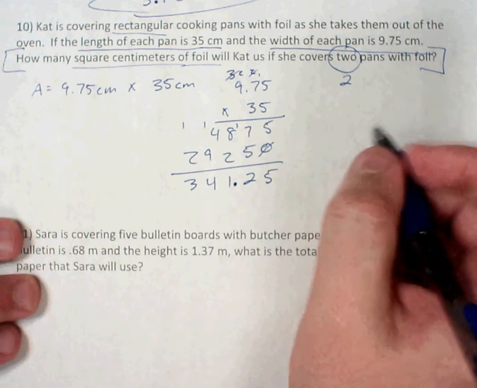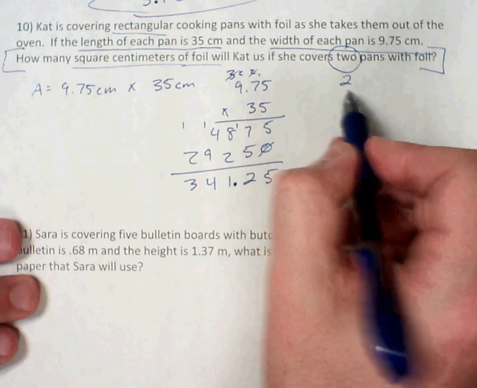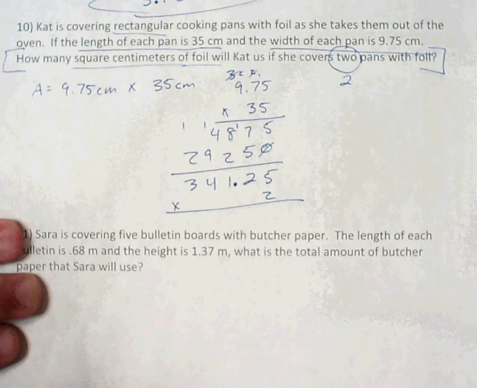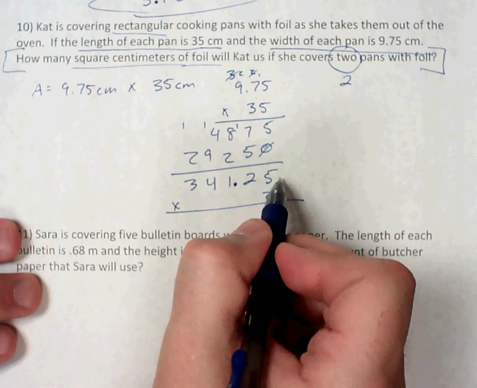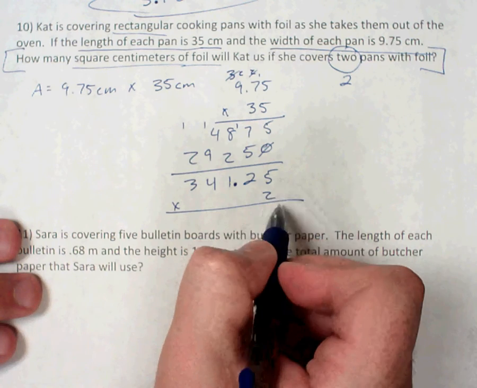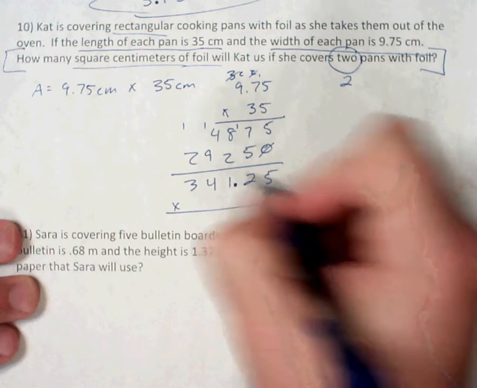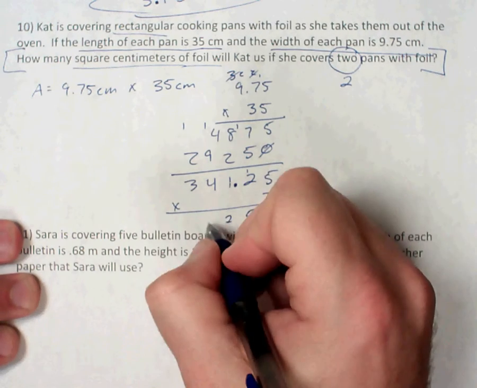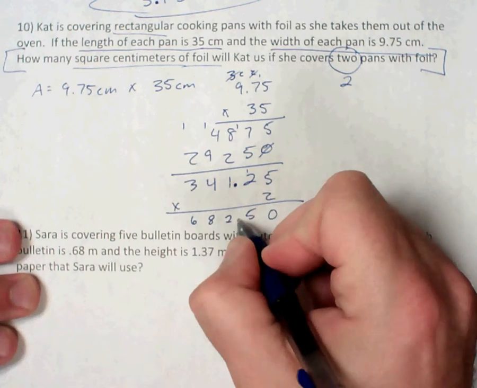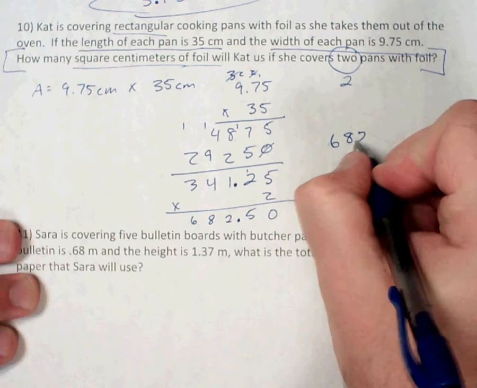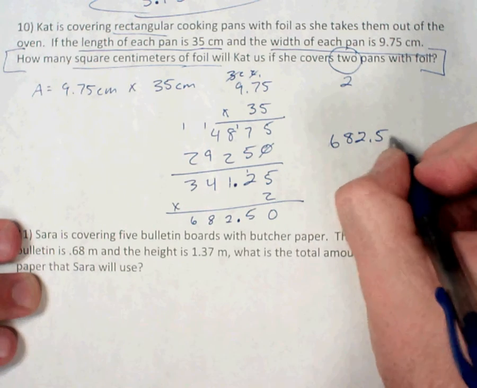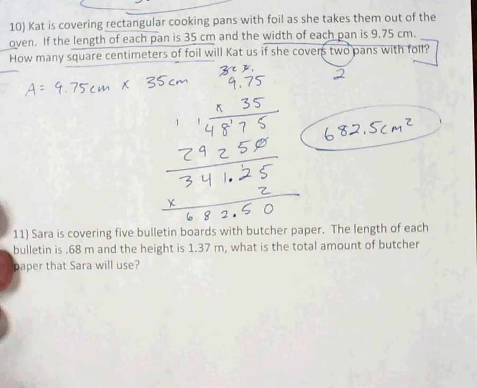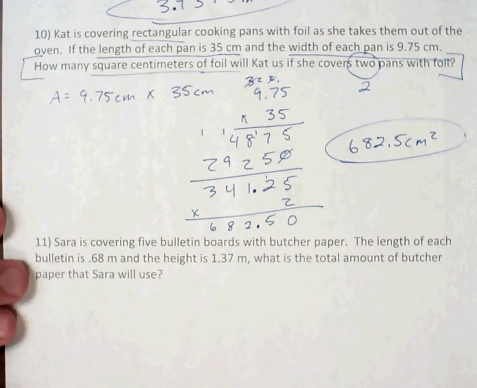All right, now I've got to multiply this by 2 because I've got 2 pans. All right, this is just the area for one pan. So I need to find the area for 2 pans. So I'm just going to multiply by 2. So I've got 682.5 square centimeters. And that's my answer.